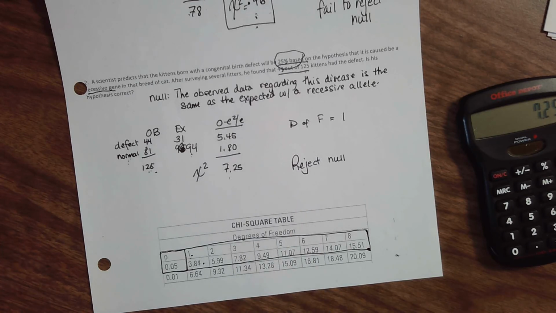Okay, that's it. Hopefully that helps you understand a little bit better, and we'll work on this in class. If you're at home and trying to figure this out on your own, be sure and watch those videos. They are helpful.